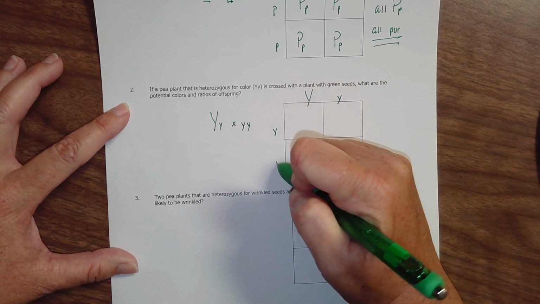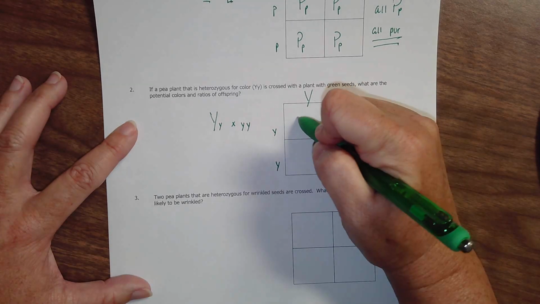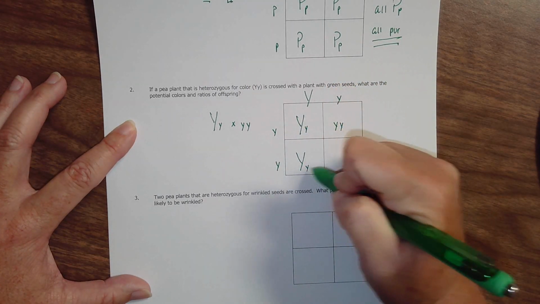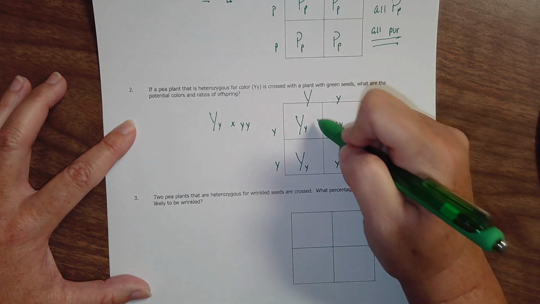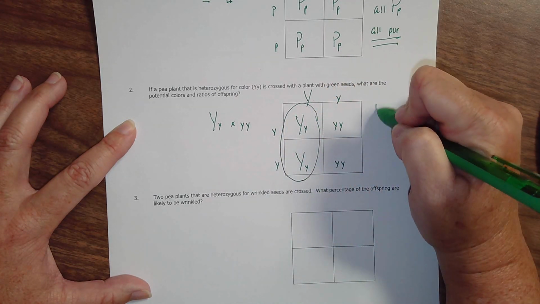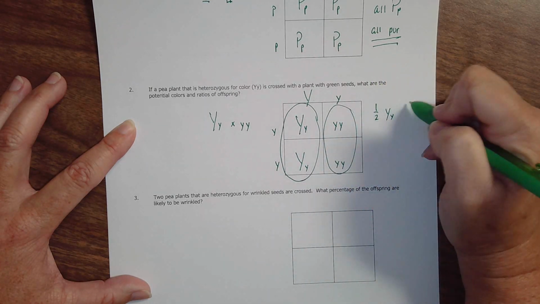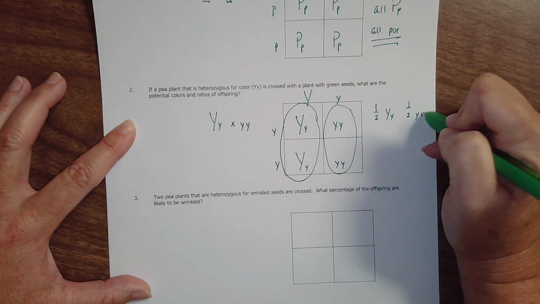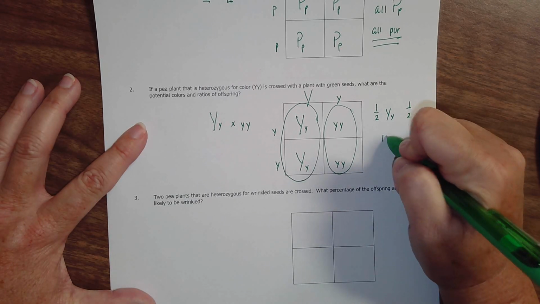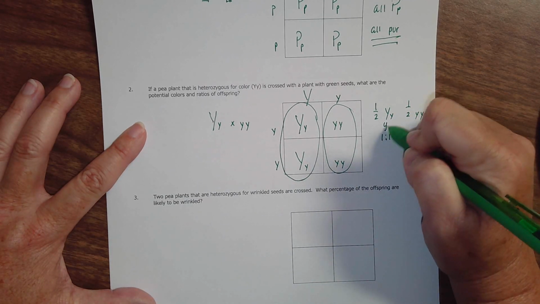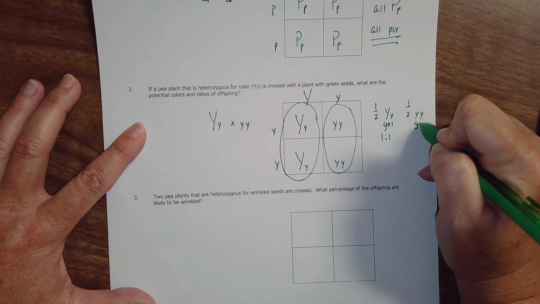The second parent only has little y. When you put that all together, what you find are half are big Y, little y, and half are little y, little y. That's a 1-to-1 ratio of yellow to green.